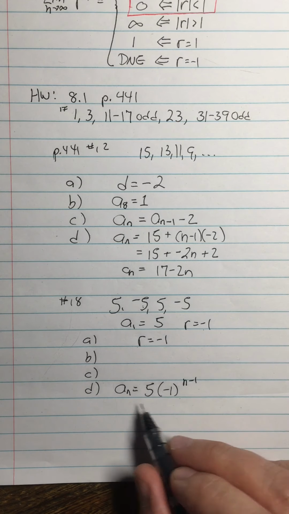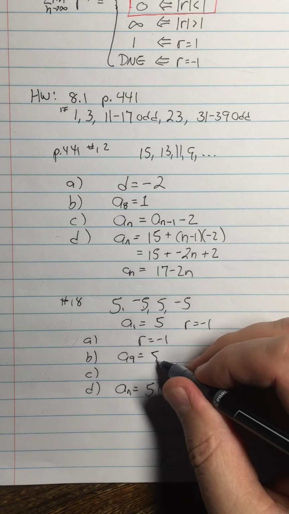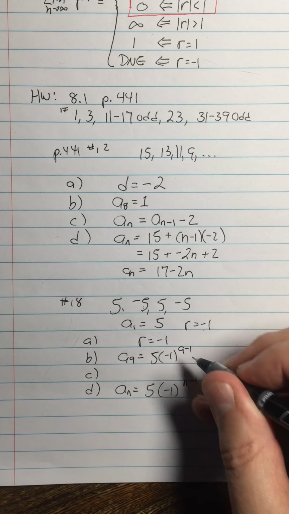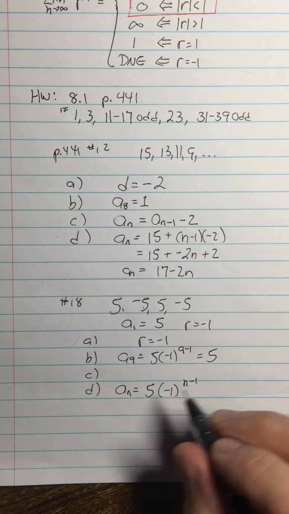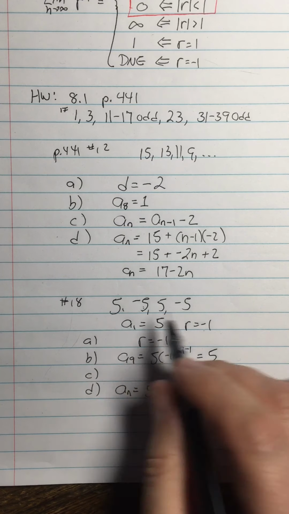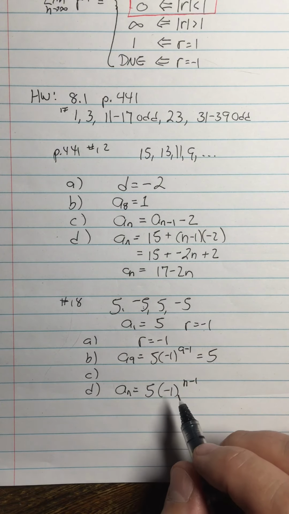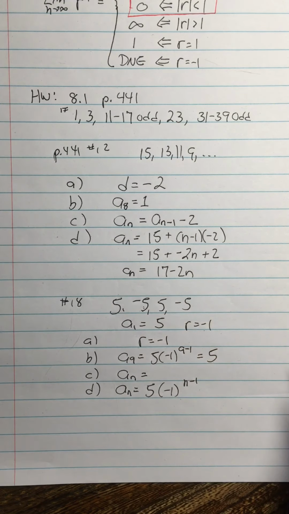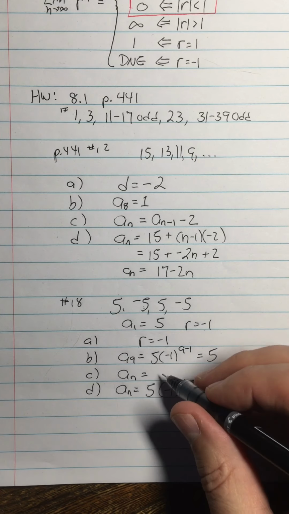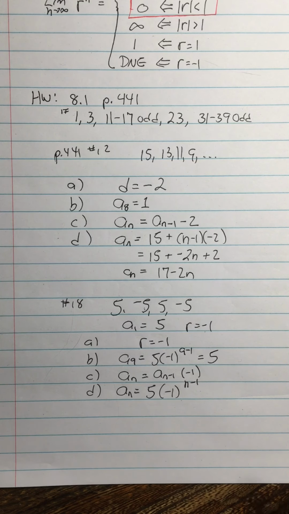All right, so once I have this, it's easy for me to say what a sub 9 is. It's going to be 5 times negative 1 to the 9 minus 1, and then I just go, oh, that's even. Maybe that's thinking about it too hard. It's pretty easy to figure out that the ninth one is going to be positive, because the odd ones are positive. But for some of the other ones, you might want to get that explicit formula first. And then for the recursive rule, a sub n equals a sub n minus 1 times negative 1. Yeah. All right, that's your recursive rule.